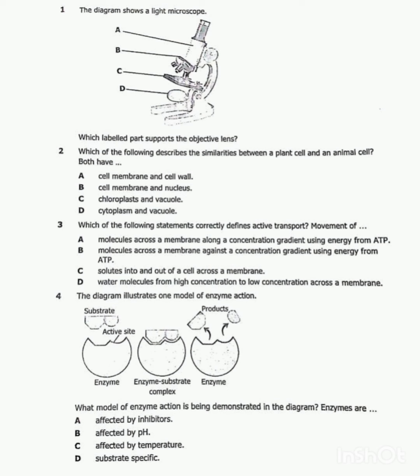Now the question is saying what model of enzyme action is being demonstrated in the diagram. So the characteristic of enzyme being demonstrated in the diagram is, you say enzymes work on a specific substrate. So the answer is D, substrate specific. Enzymes work on a specific substrate, or you can say substrate specific.